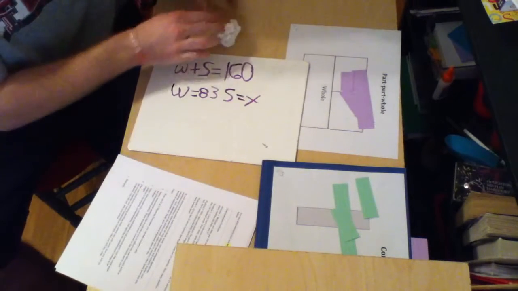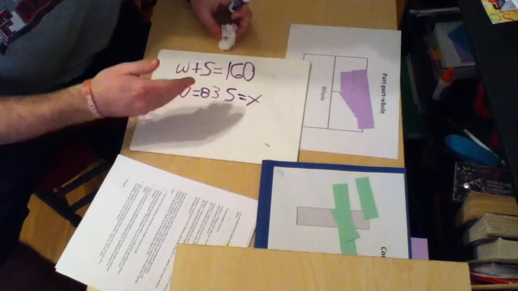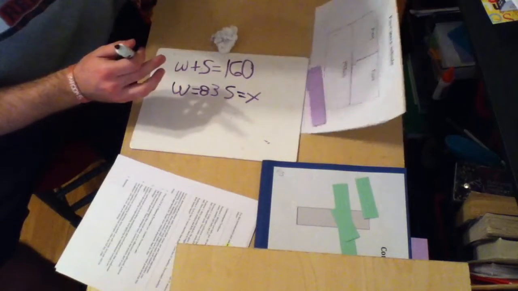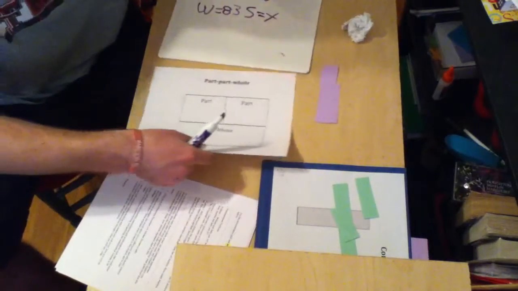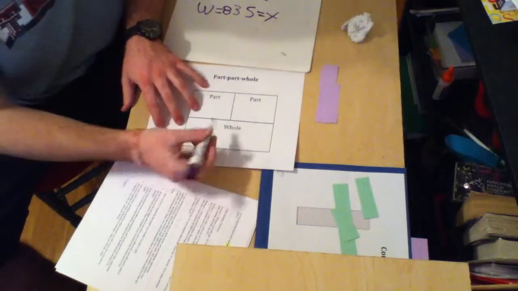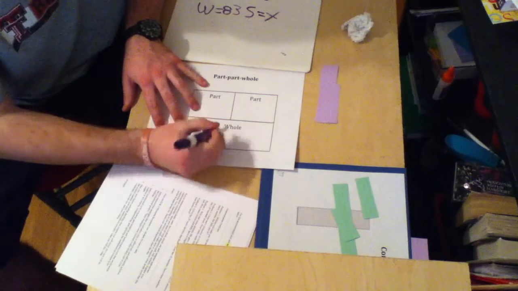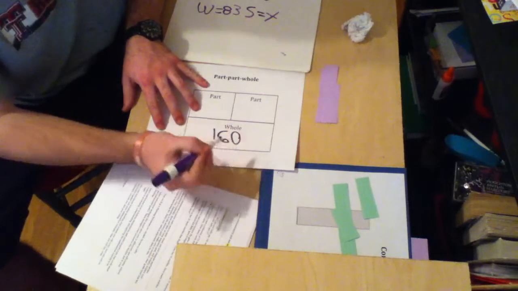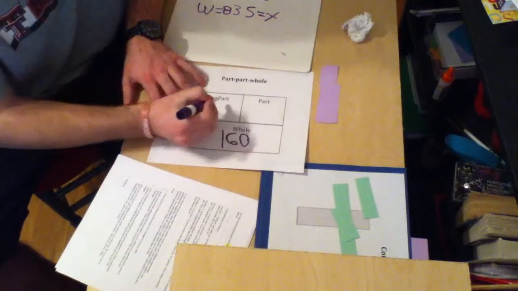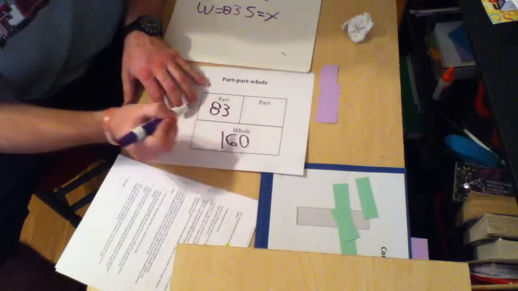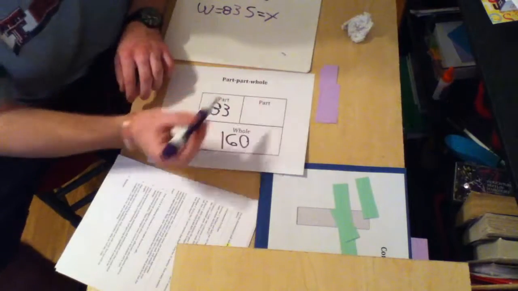Since we know the total, and we have William's part, and Sally's is another part that we don't know, it's called a part-part-whole problem, and so we can use a part-part-whole diagram. The whole, which is William and Sally's marbles put together, is 160. William's, which is one part, is 83. And we're looking for Sally's part.